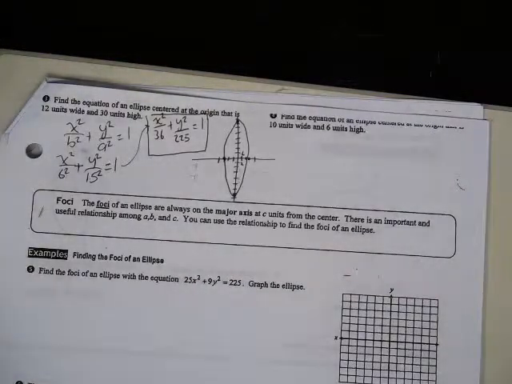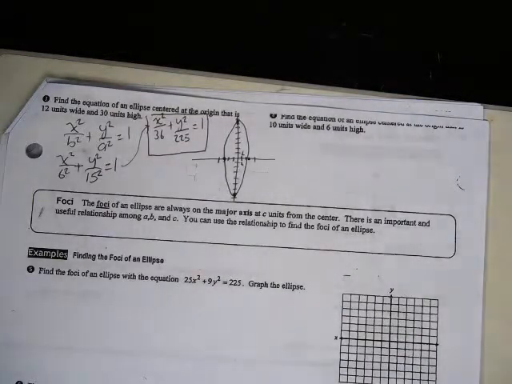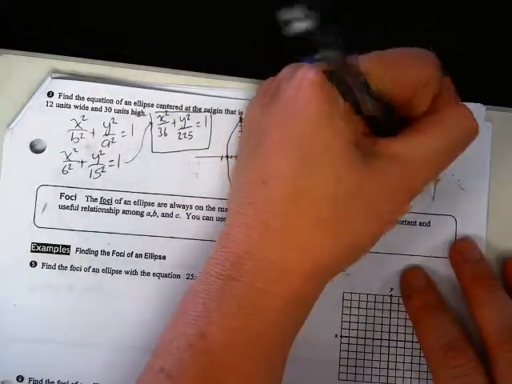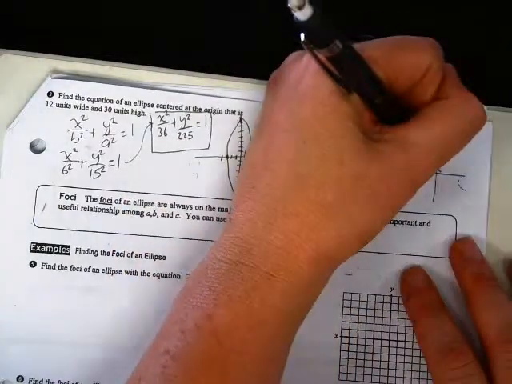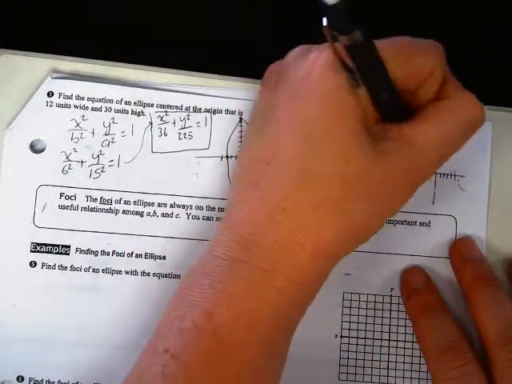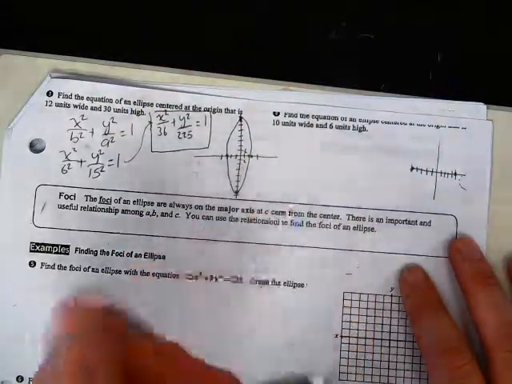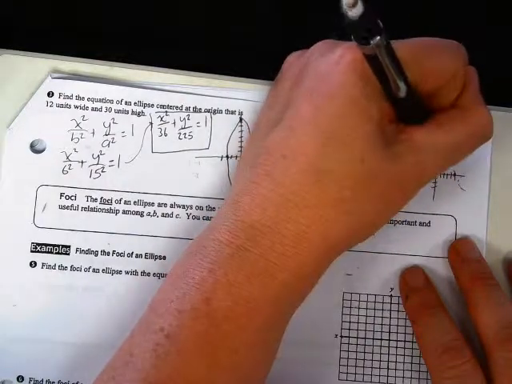Okay. Find the equation of an ellipse centered at the origin that is 10 units wide and 6 units high. Ten units wide, that means 5 on each side. 1, 2, 3, 4, 5. 6 units high, 3 up, 3 down. 1, 2, 3.